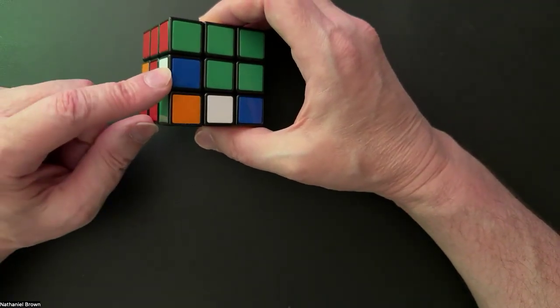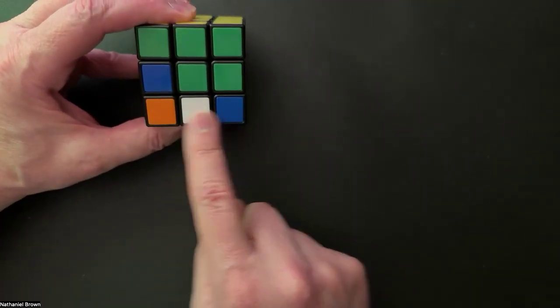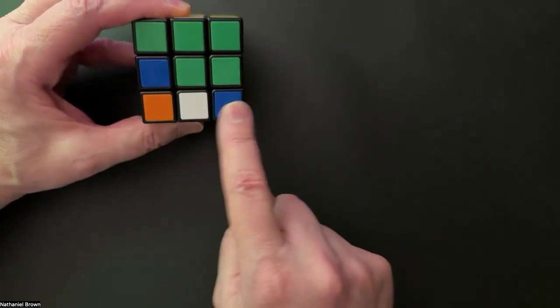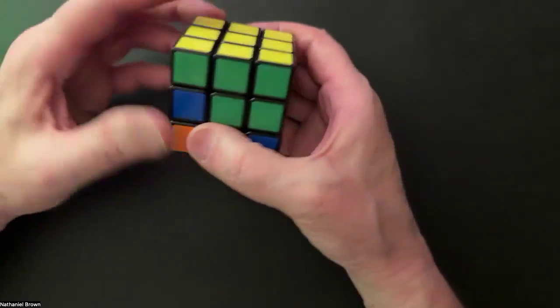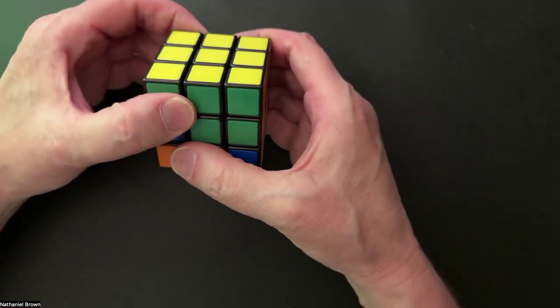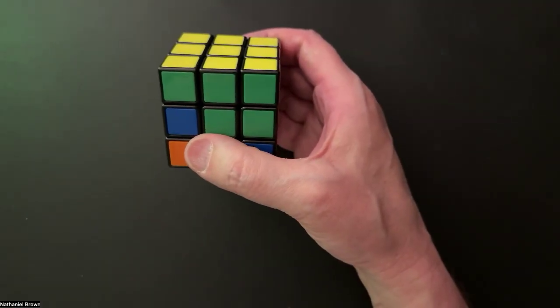Okay? All right. Now we're going to use the L-shaped algorithm, right? Okay. So here we go with the edge swapping algorithm. I'm just reading this right off the sheet. Okay, ready? Here we go.